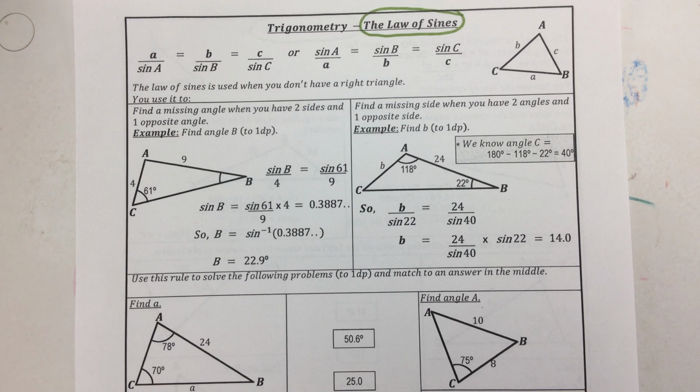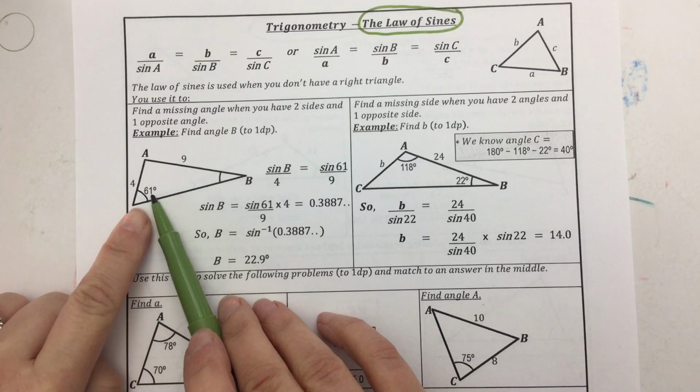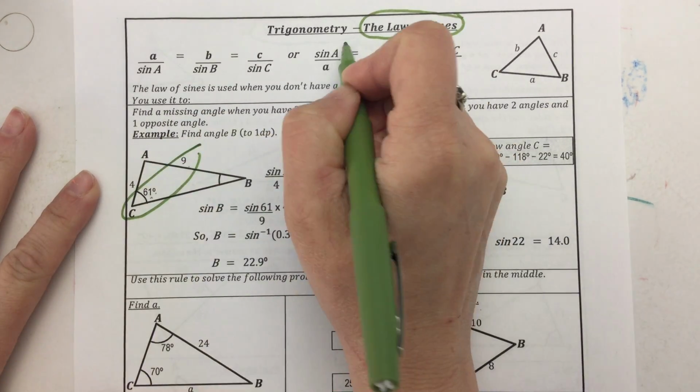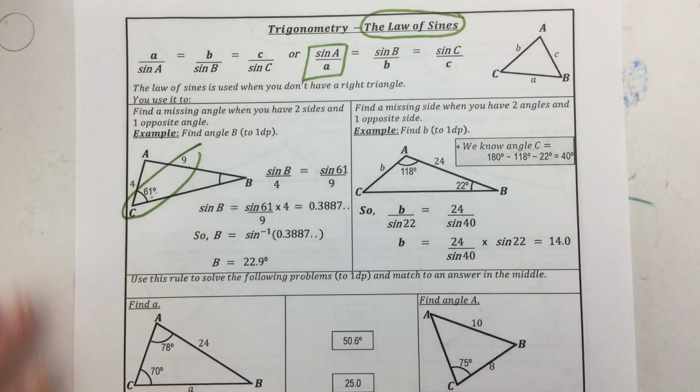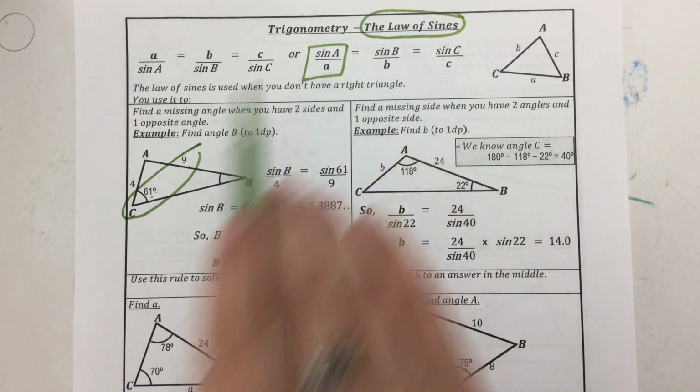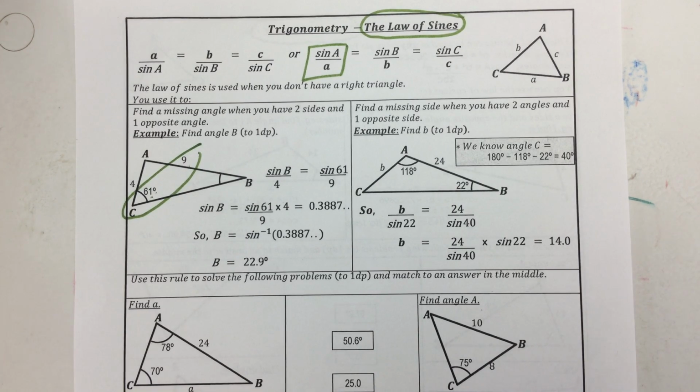Starting off with the law of sines. In order to use this, you need to have an angle and the side across from it, because that's where you can form that into a fraction. It's the sine of the angle over the side opposite. From there, you can create another fraction with your variable and then solve by using cross multiplication.